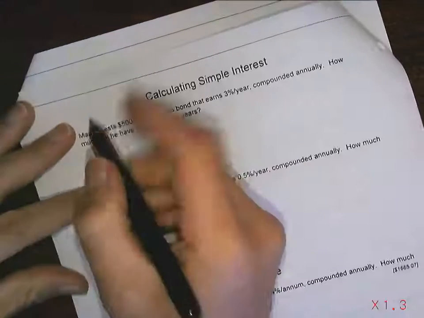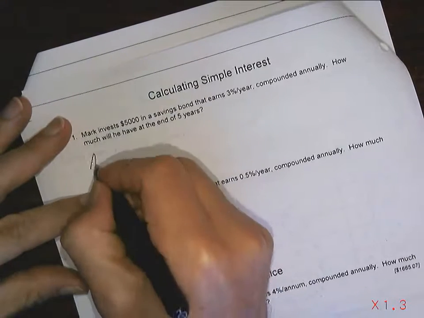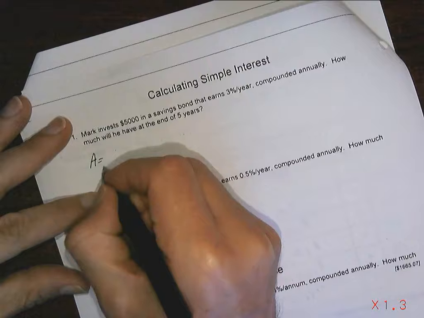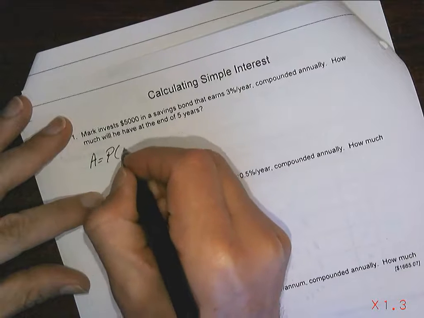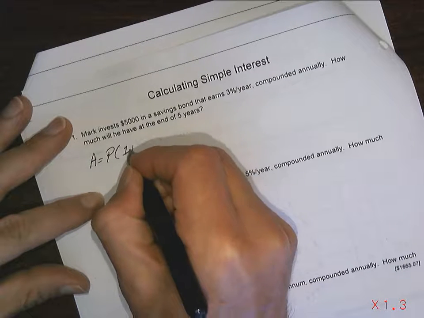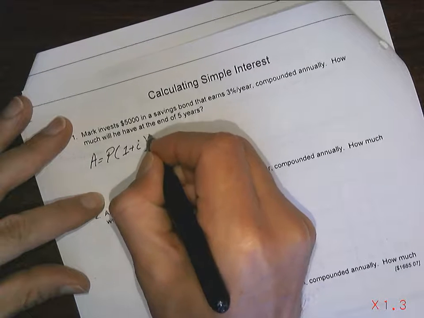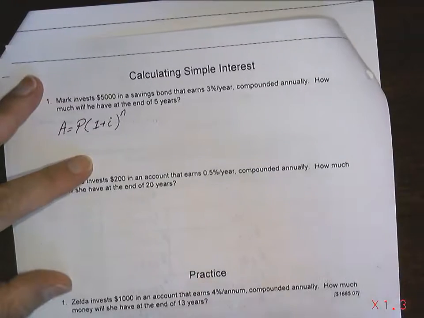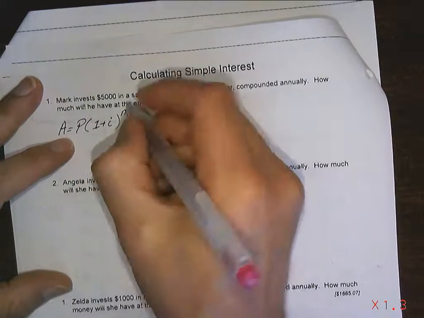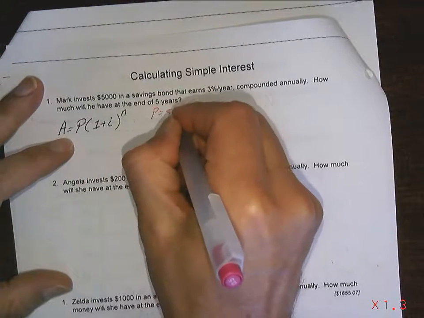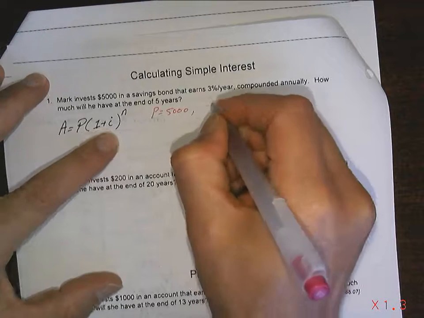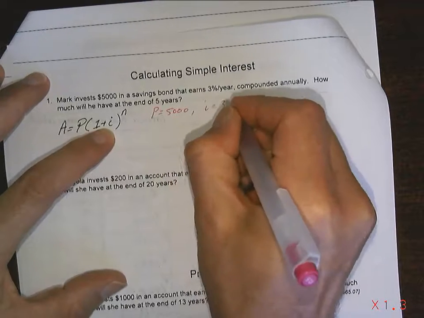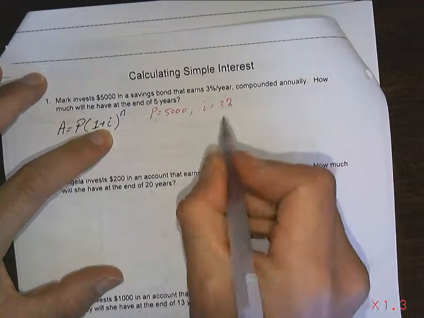So our formula is the amount of a loan using compound interest is the principal times 1 plus i, the effective interest rate, to the n, the number of compounding periods. So we need to figure out what's what. In this case, the principal is 5,000. The i is 3%, but that has to be changed to a decimal.